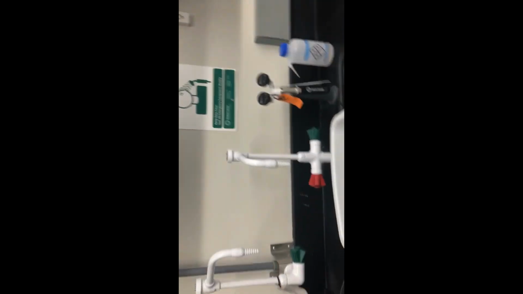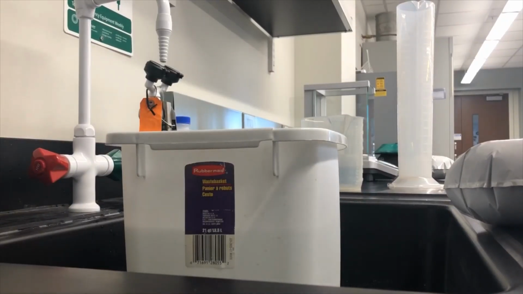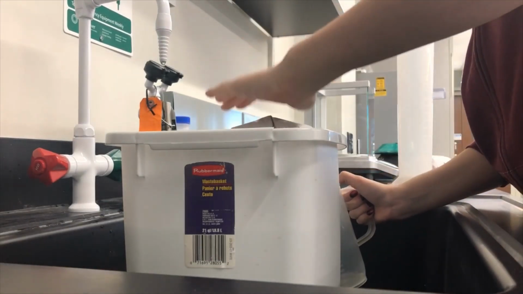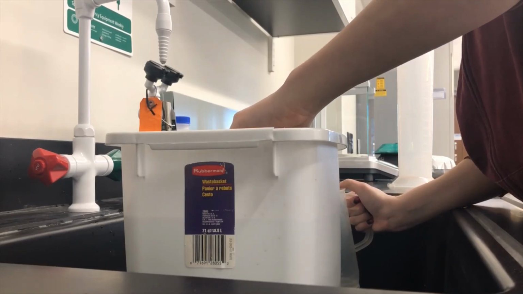But let's just set. Okay, so I am now immersing the balloon, immersing.